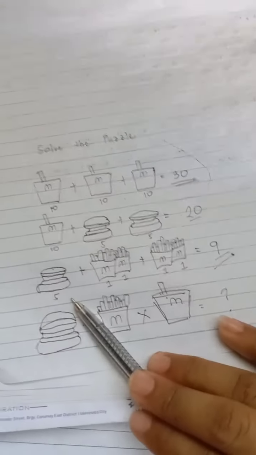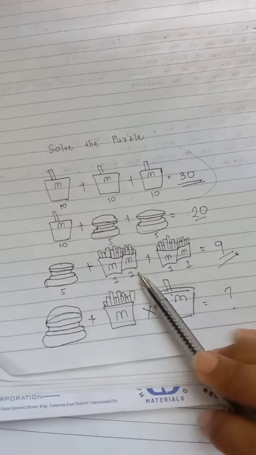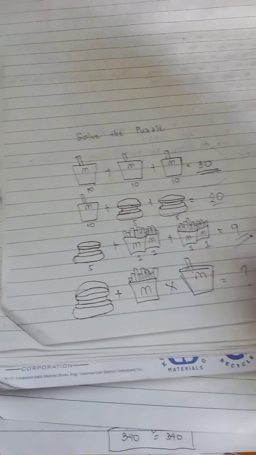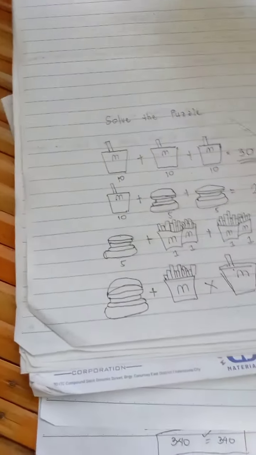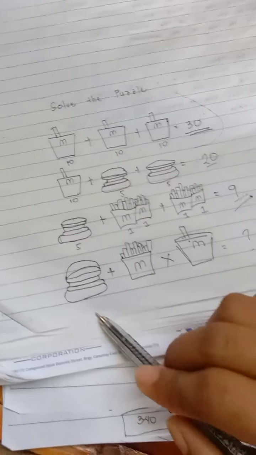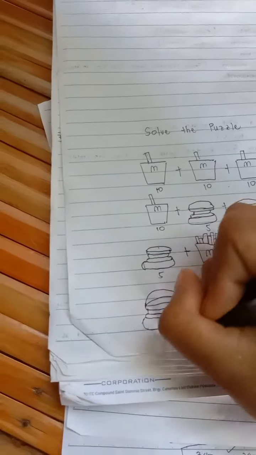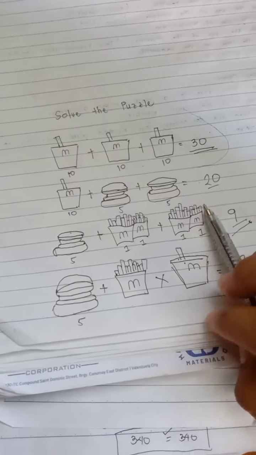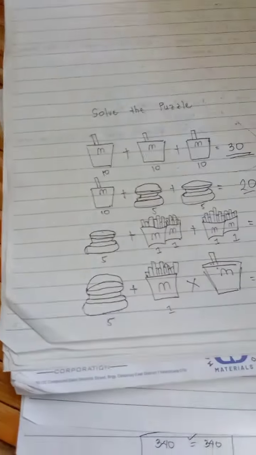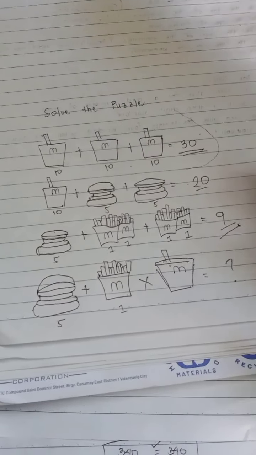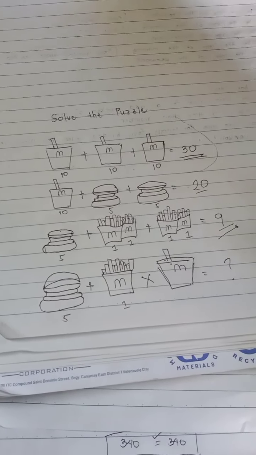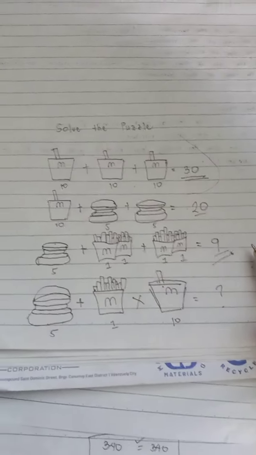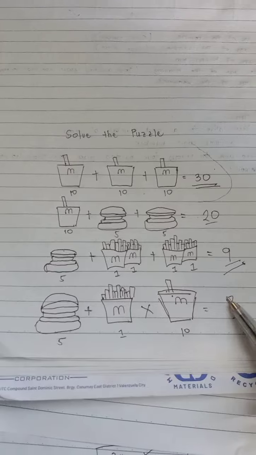So 5 plus 1 plus 1 plus 1 plus 1 equals 9. And lastly, since we already know the equivalent of the burger, which is 5, of each fries, which is 1, and of the Mac float, which is 10, it's easier for us to look for its result.